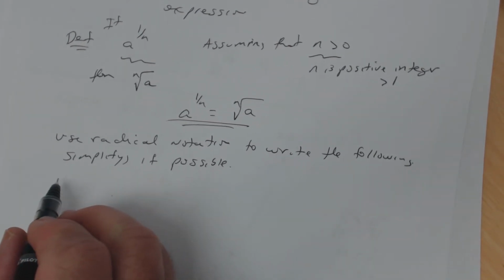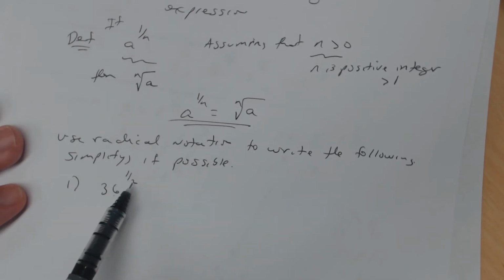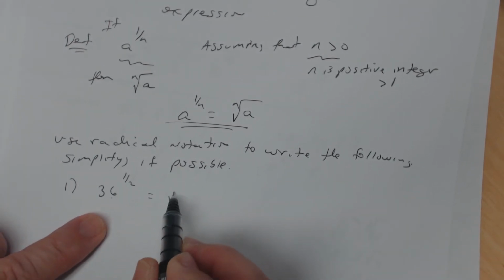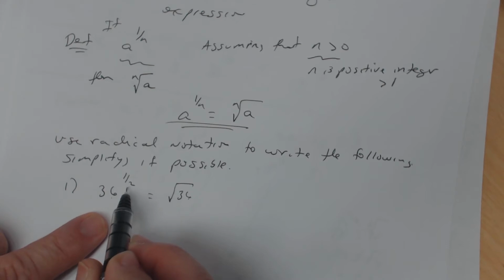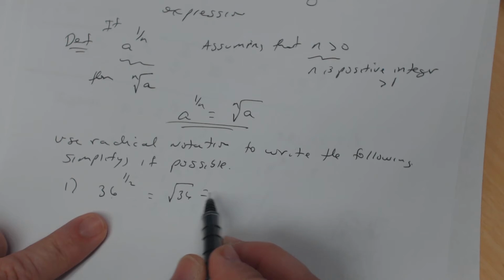Number 1. We have 36 to the 1/2. Now, don't use your calculator with this. You've got to understand this. Well, according to this, 36 to the 1/2, the exponent is a rational exponent written as 1 over 2. So the numerator is 1, so I can use this definition. That's the same thing as saying the square root of 36. Remember, your denominator is 2, so that's your index.